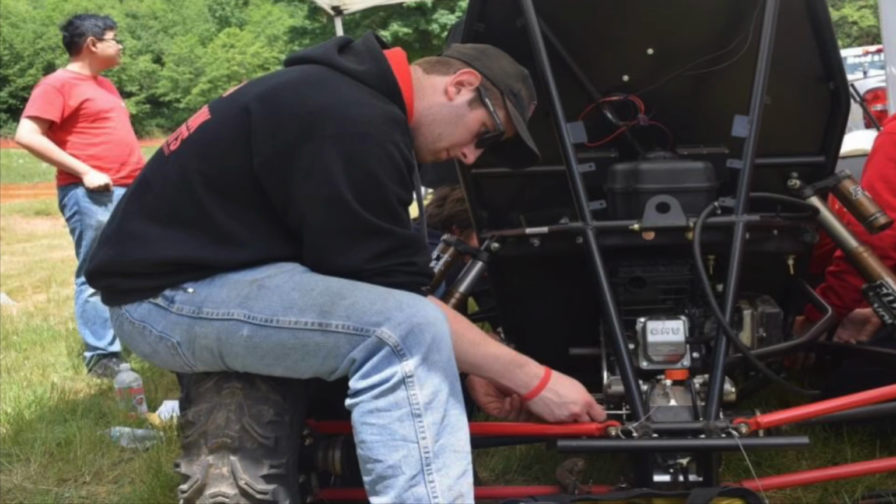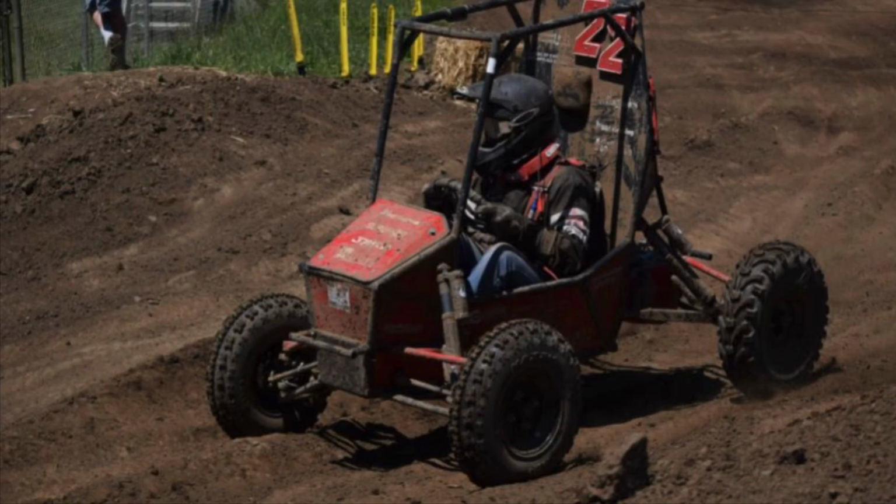So the final step in building our car is actually putting it all together. After we do that, we then run it through a series of tests to make sure that it's safe and working correctly before we can race it competitively against other schools. So we test our car, we make sure it's working to our satisfaction, and then we're ready to go and race it against other schools and win, hopefully.